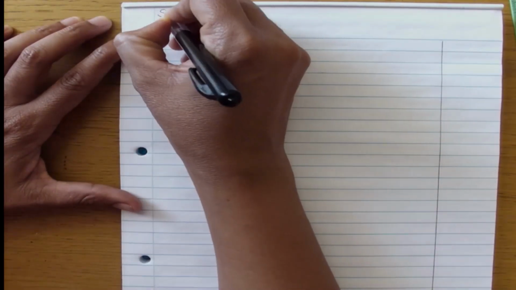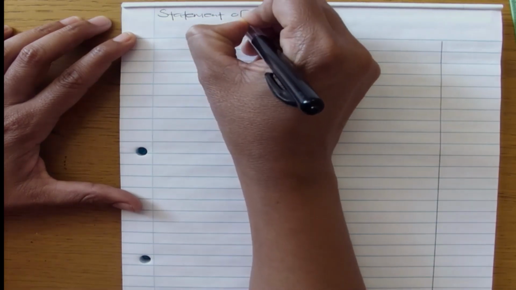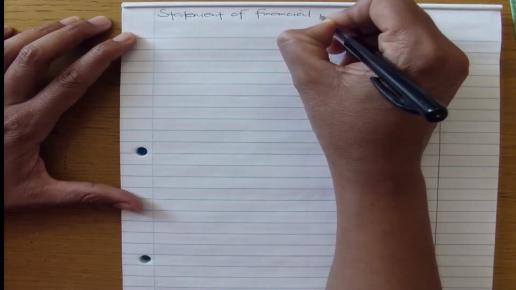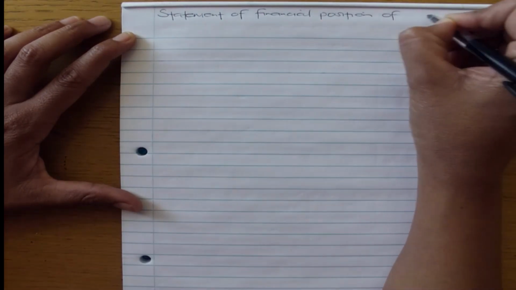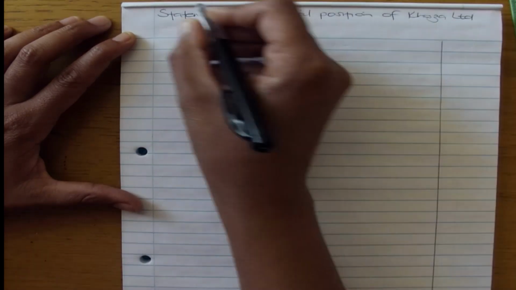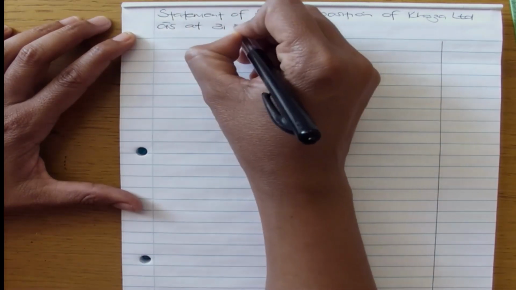So we're busy with the statement of financial position of Xhosa Limited as at the 31st of December.